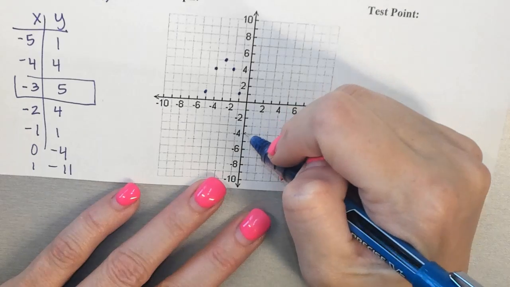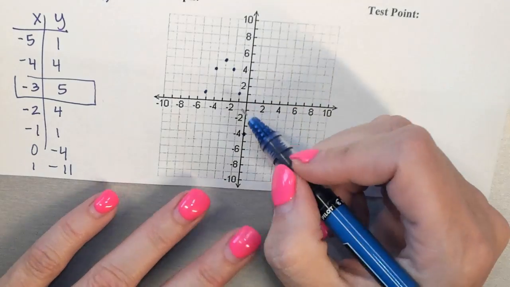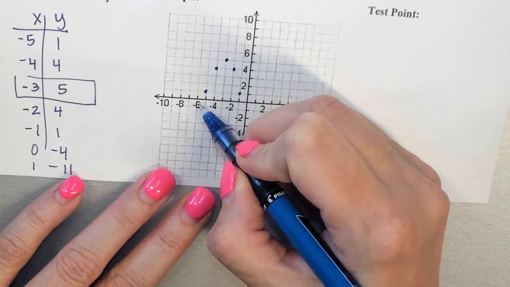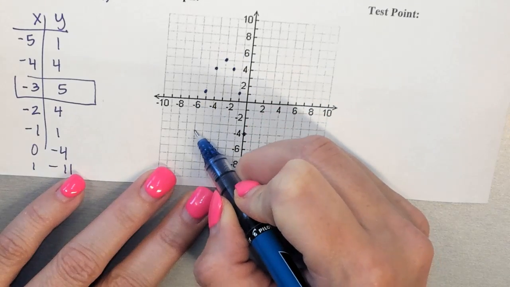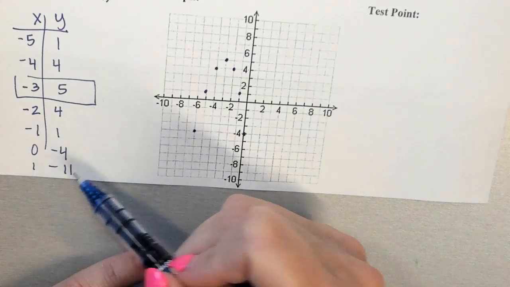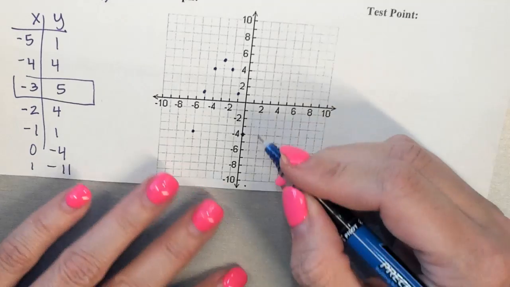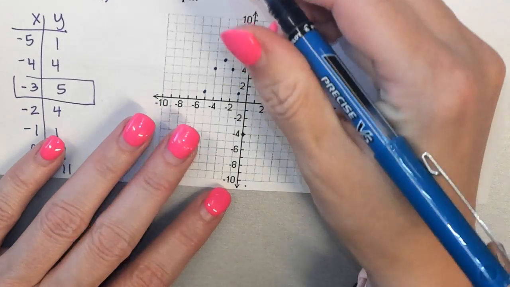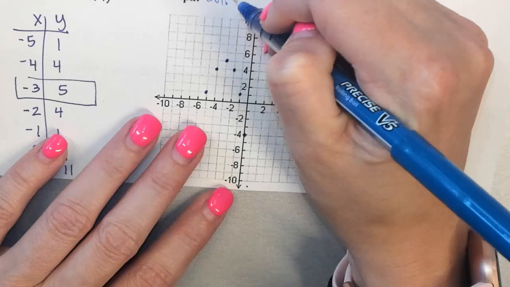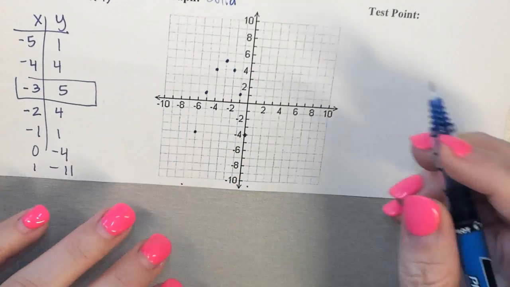So at 0, we have negative 4, which means symmetrically at negative 6, I'm also going to be at negative 4. And then at 1, I'm at negative 11. I'm just putting this here as a point that I can go to. So this is solid, and this would be here.